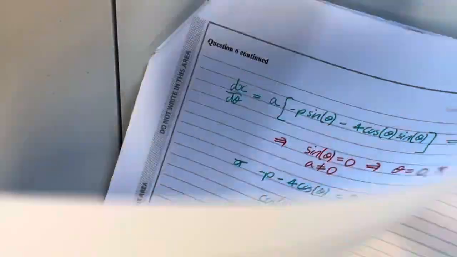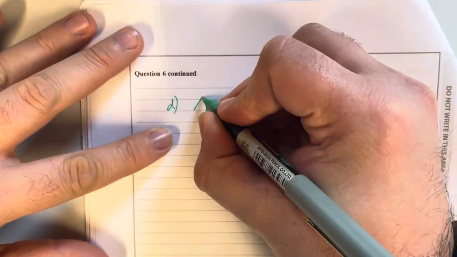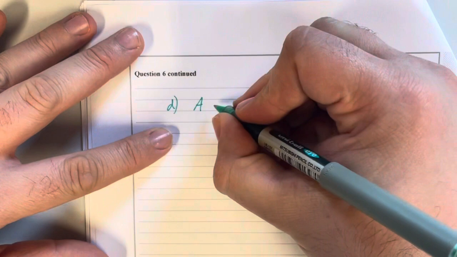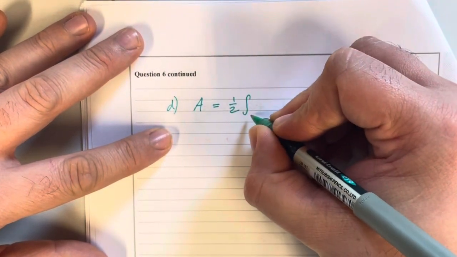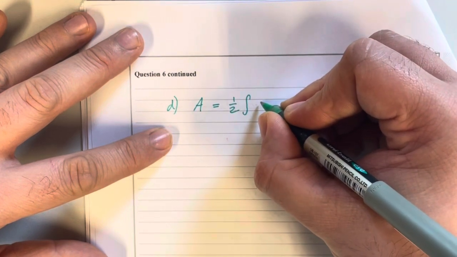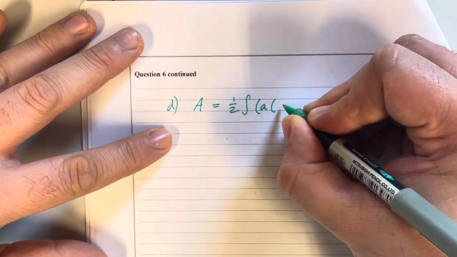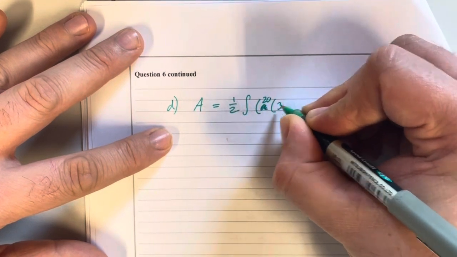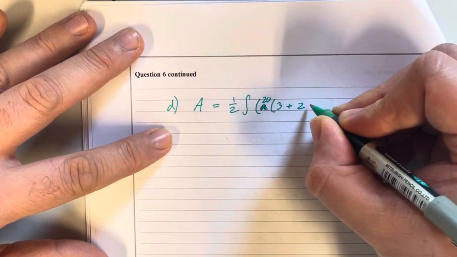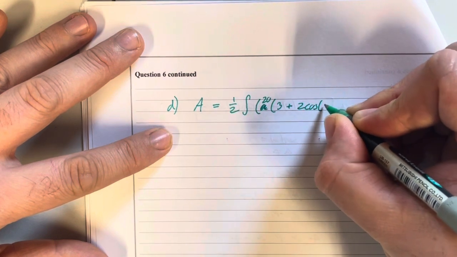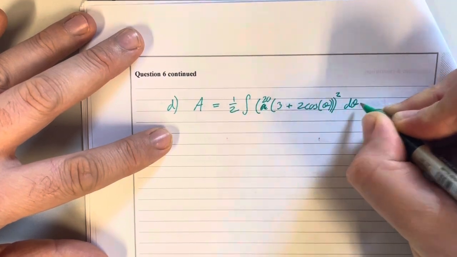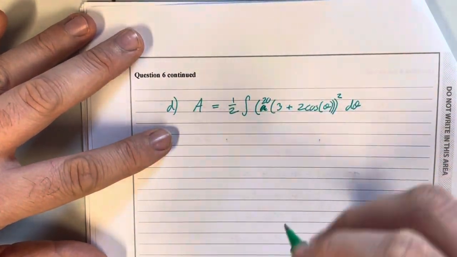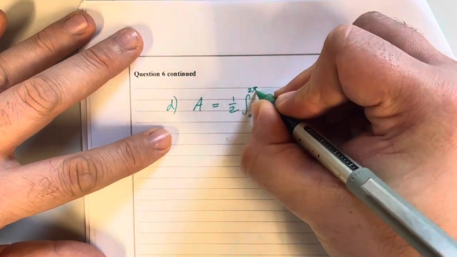So I'm going to ping onto a new page. Okay, so part D. The cross-sectional area of the pond, which is the shape that we've given, is going to be a half times R squared. So that is A into, oh no, it's numbers now, 20 into 3 plus 2 cos of theta d theta, so it's half R squared d theta, and I want the whole of the curve, so I'm going to go theta values from 0 to 2 pi.